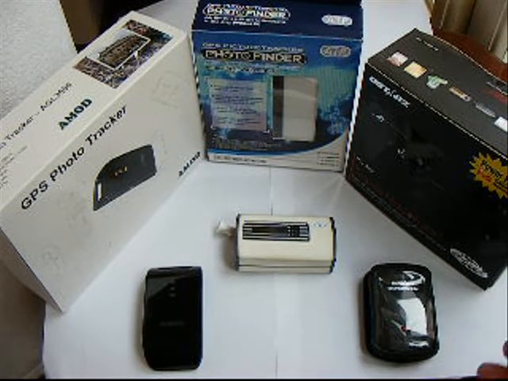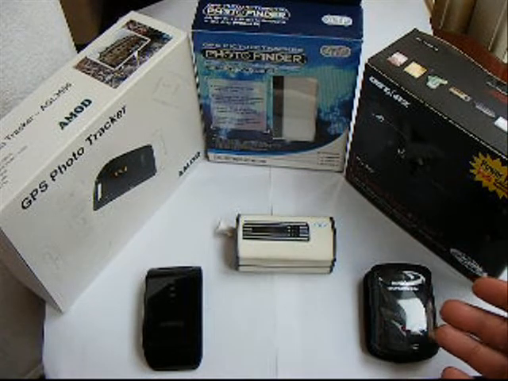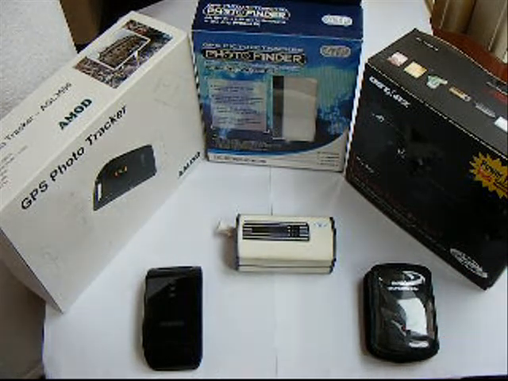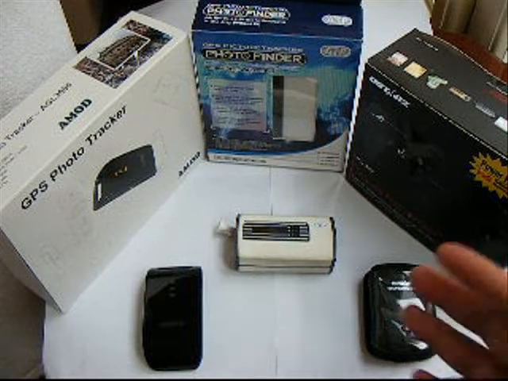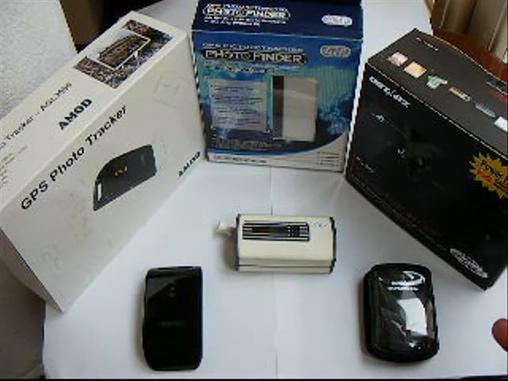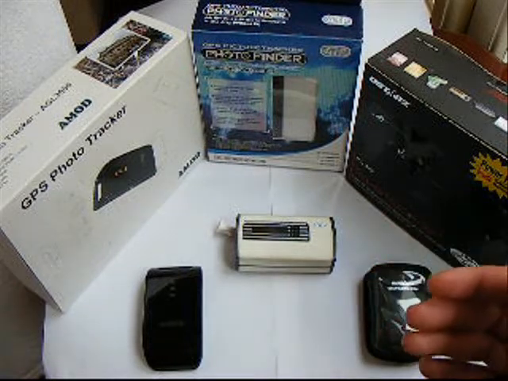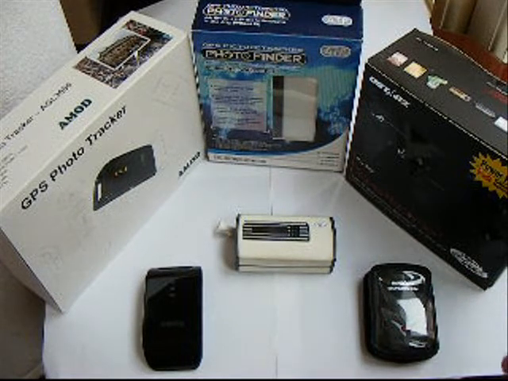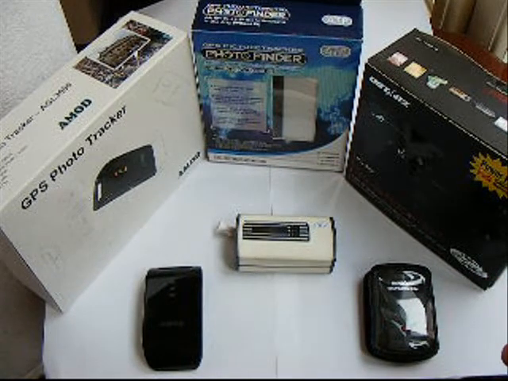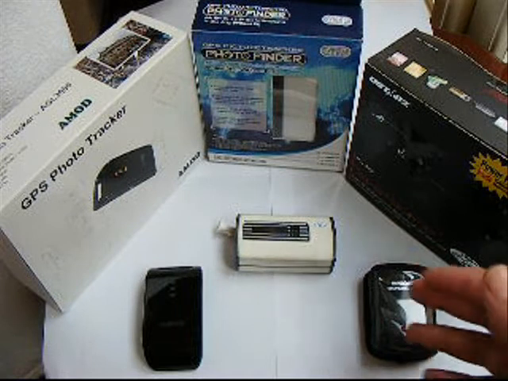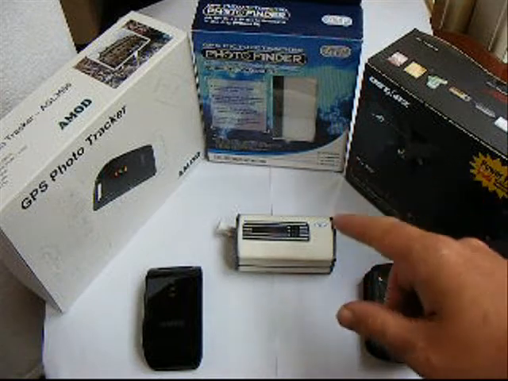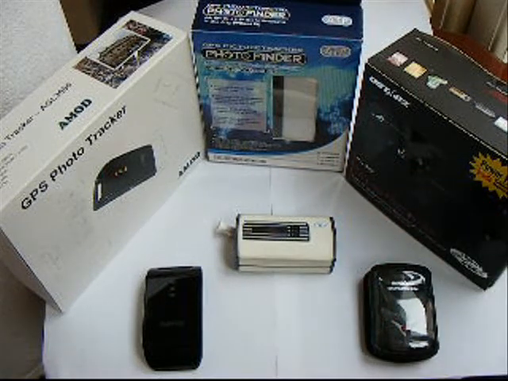They all have the same principle in that they have memory inside of them, and they record your position as you're wandering around, and they also record the time, so that when you get home you can then use software, or not, as in the case of the ATP photo finder, to tag your photos with the lat and long position, by looking at the time the photo was taken. With all of these products, one of the first things you do, with these two anyway, is make sure the time is correct on your camera. With the ATP photo finder you do it slightly differently, but I'll explain that as we go along.